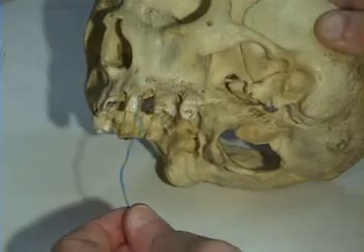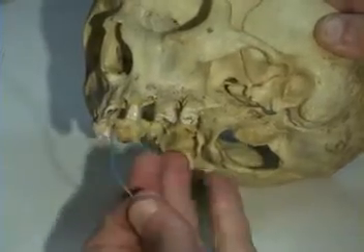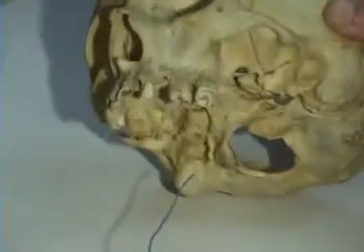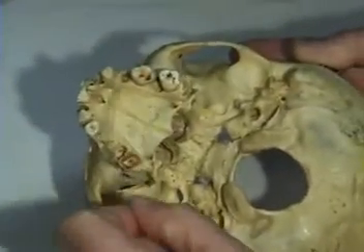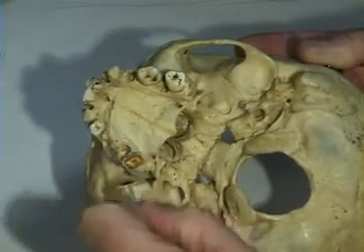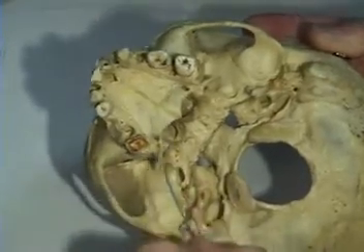Teeth sockets are often called alveoli, and so we can see the alveolar process. We can see a palatine process here, making up the anterolateral part of the hard palate, hard bony palate.